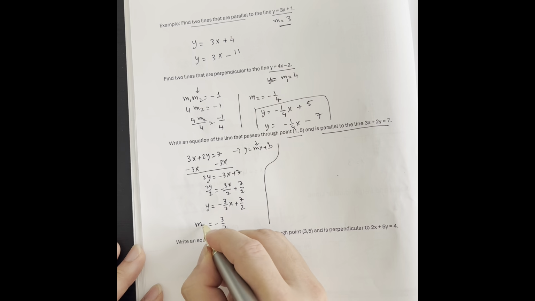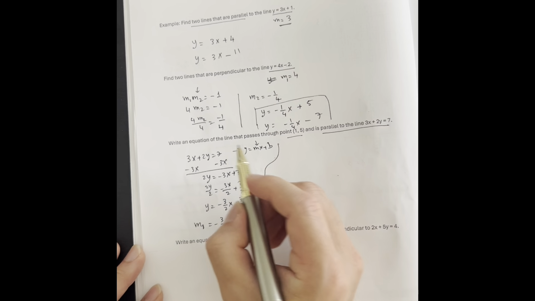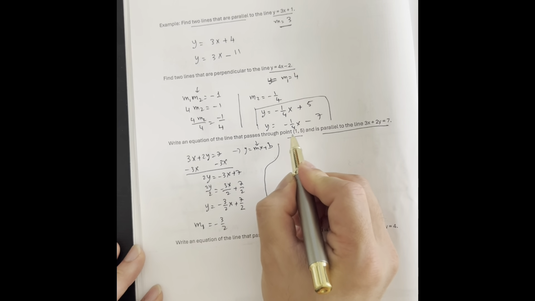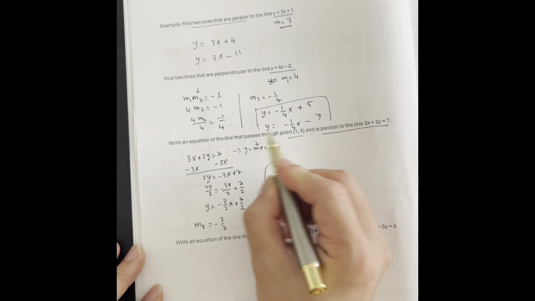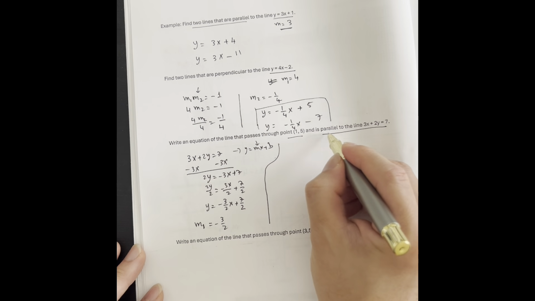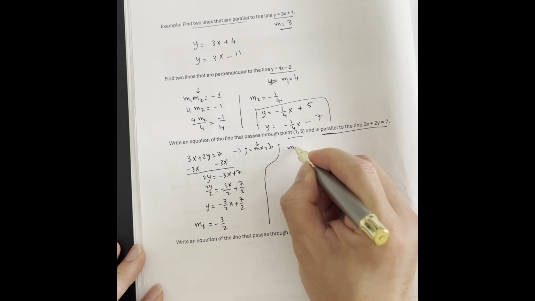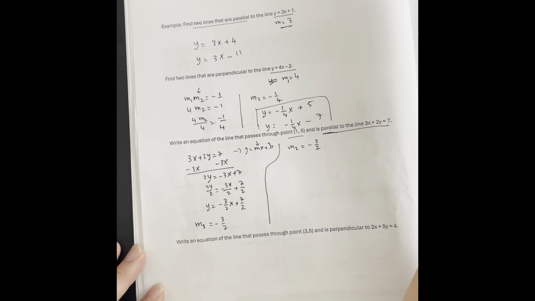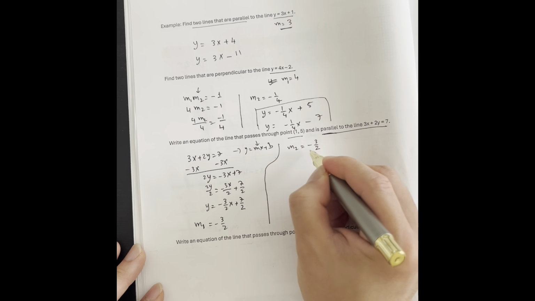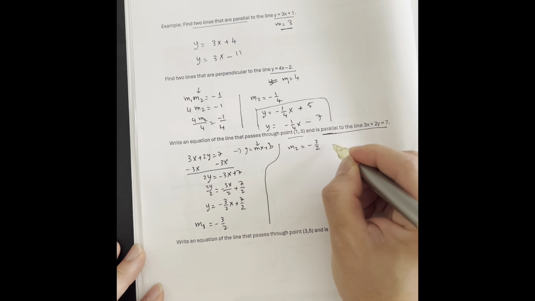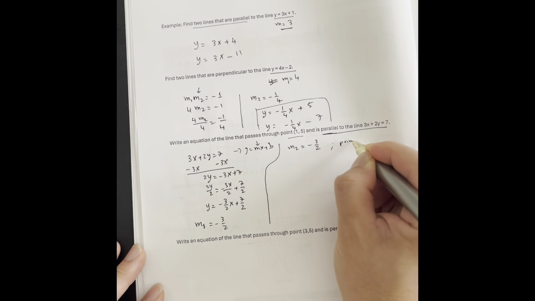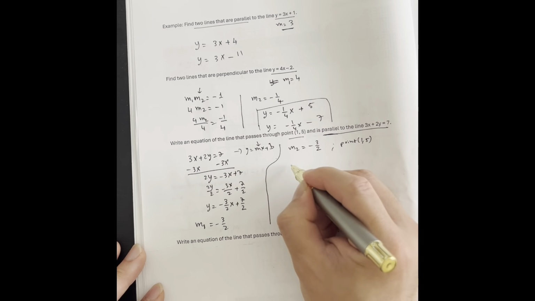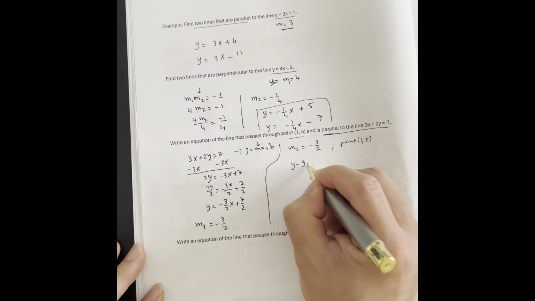This is called m1, the first line. And we want to find another line that passes through this point and is parallel to this line. So since it's parallel, that means the slope of the other line is also -3/2. And now we have the slope and the point, right? So we can use the point-slope form.